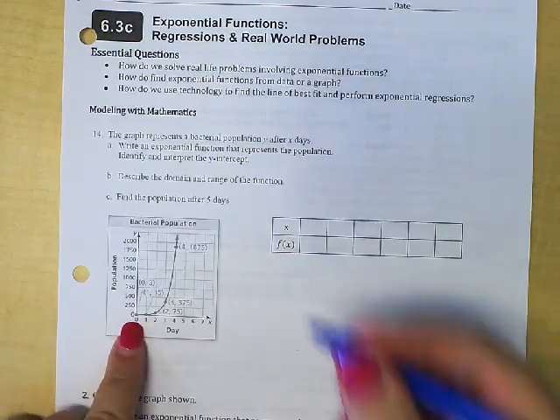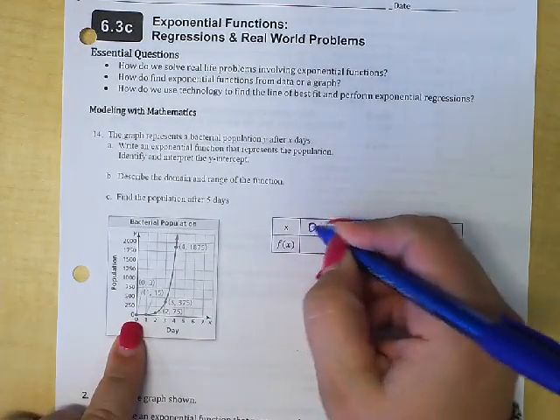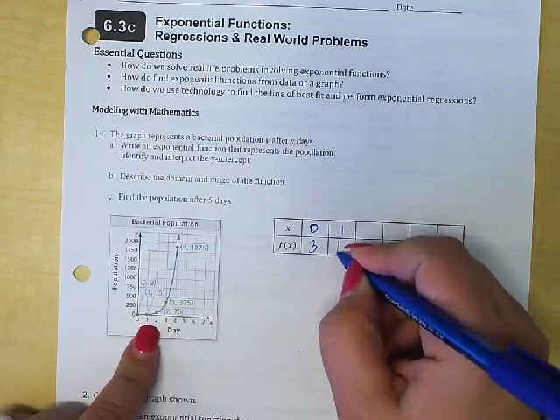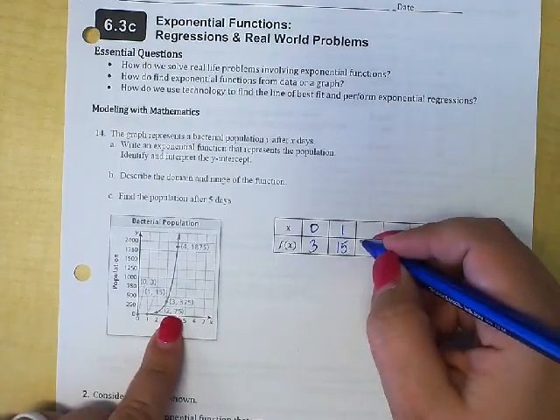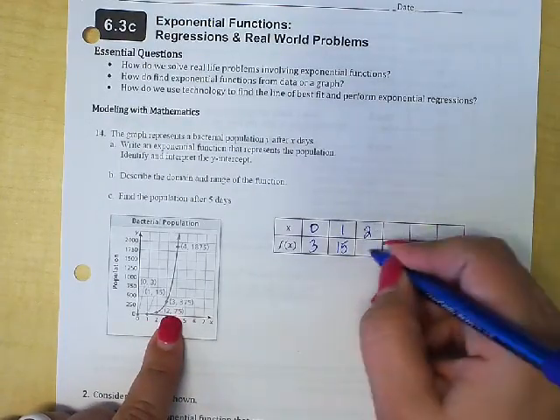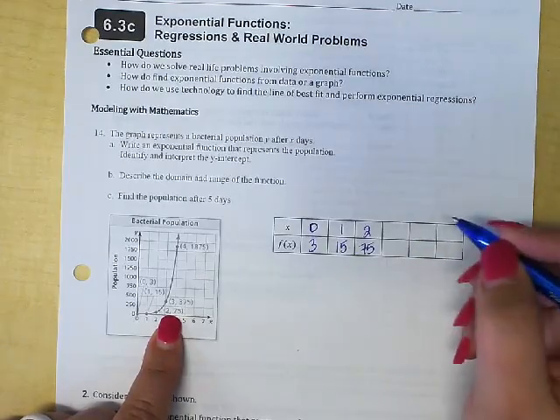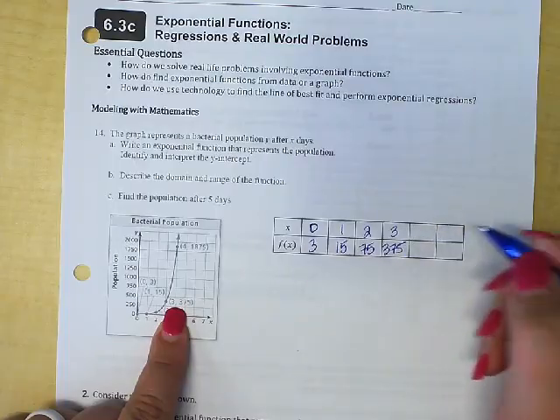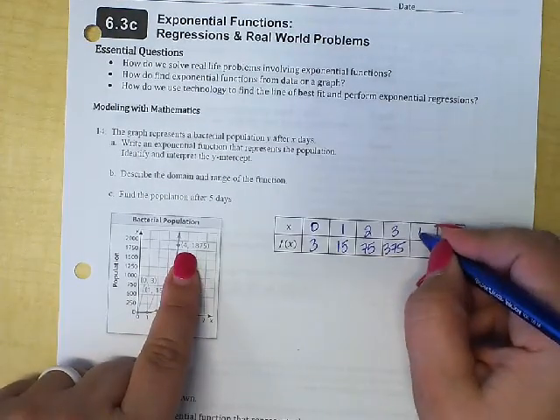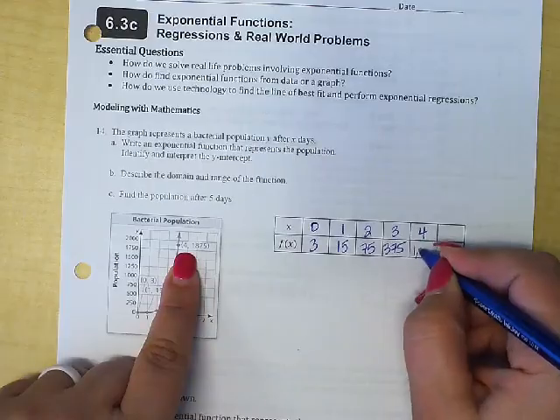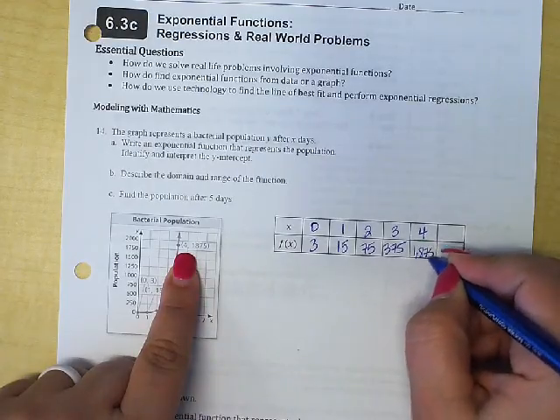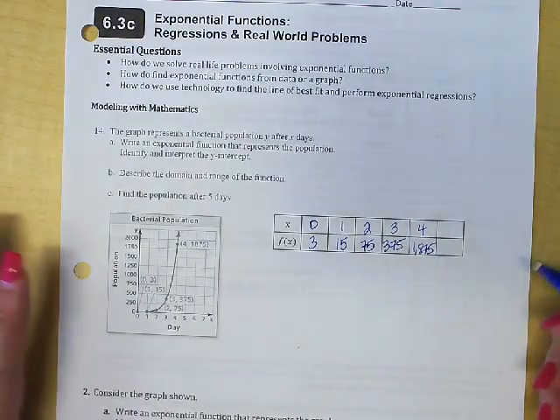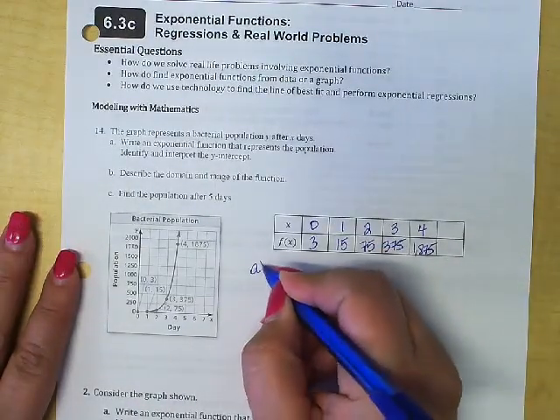So the first ordered pair I see here is when x is 0, y is 3, and then when x is 1, y is 15, or f of x, same thing. When x is 2, we've got an output of 75. At 3, it is 375. And then at 4, it is 1,875. So there's our table with the 5 ordered pairs they gave us. And that, I think, is going to help us answer the first part of this.